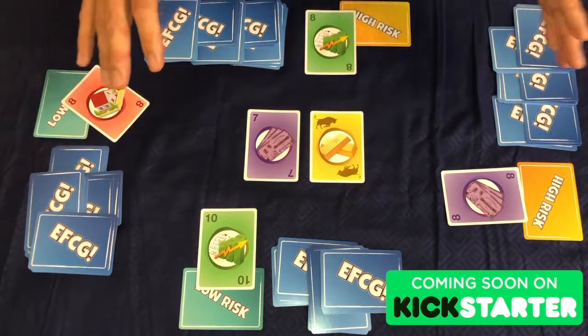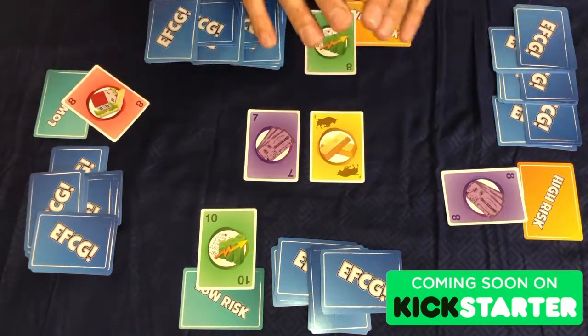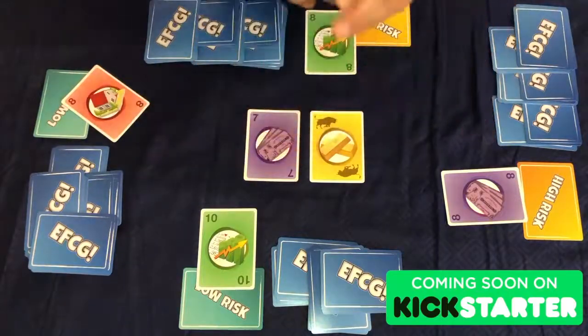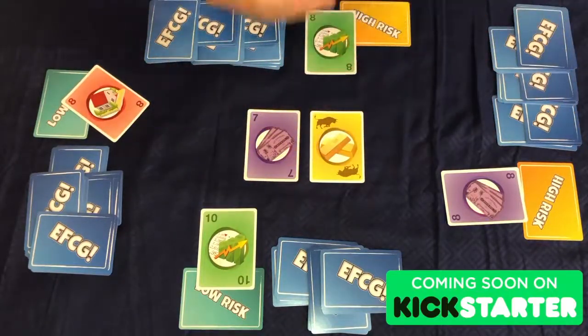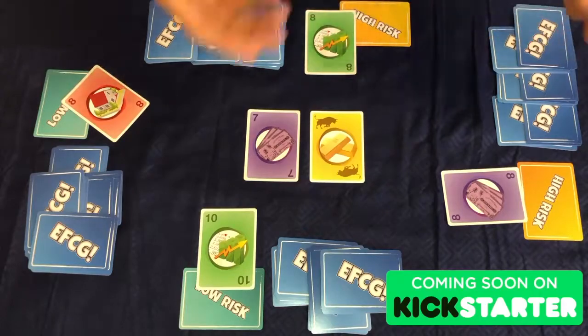So that's a brief rundown of how the scoring works. What you do is then you pack all the cards up, shuffle them, play again, play for 10 rounds, and whoever has the highest score after those 10 rounds wins the match.